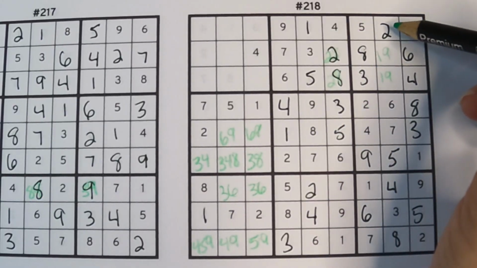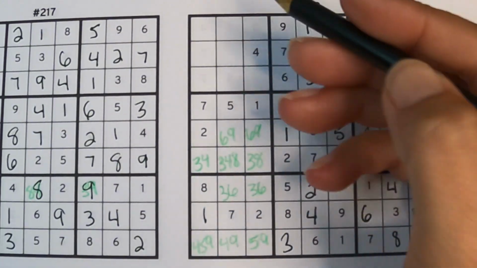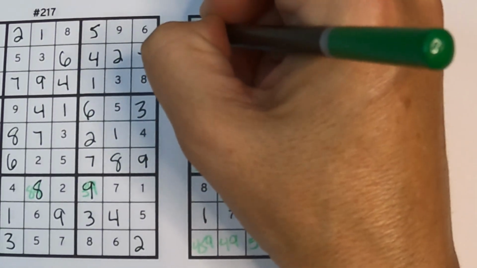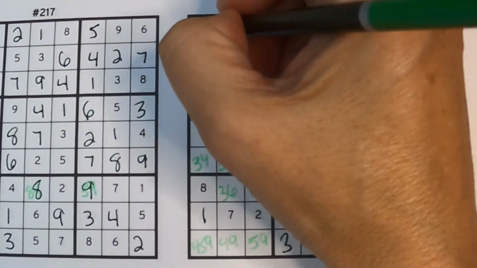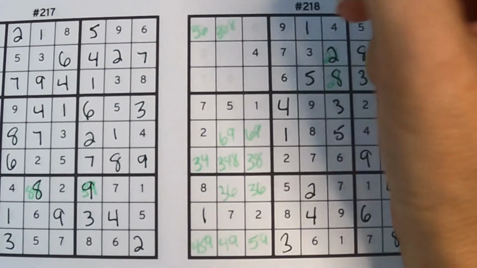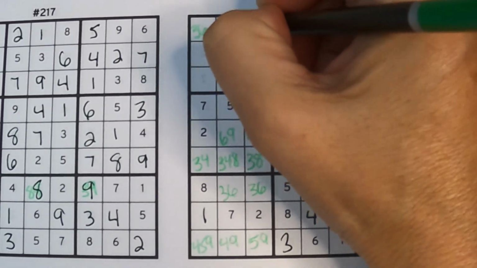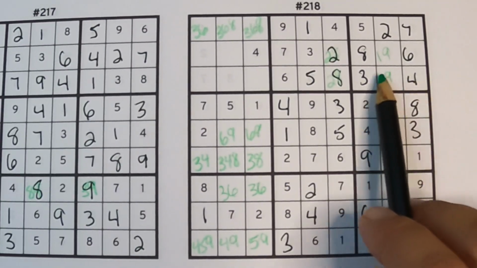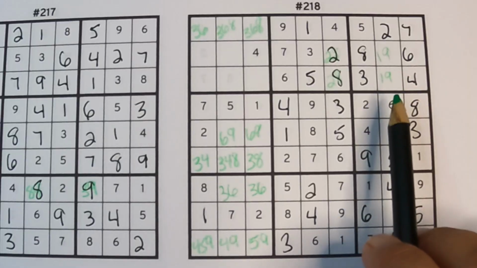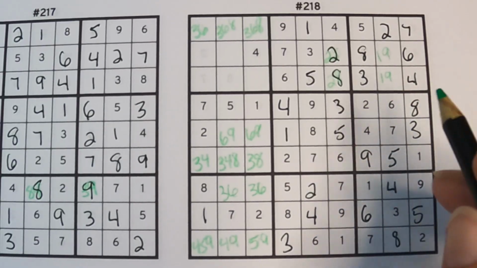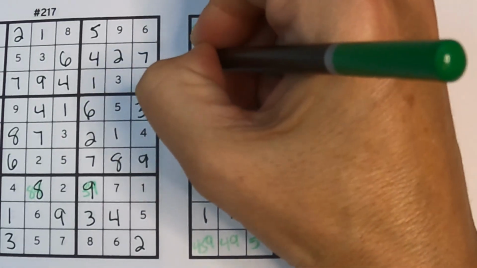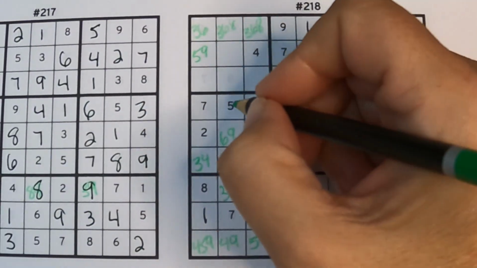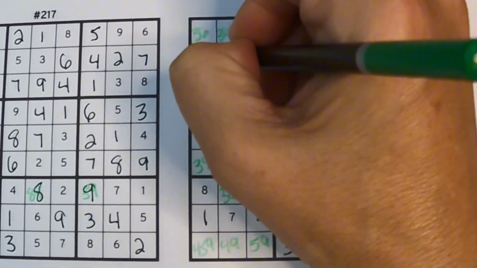For this top row, we're missing 3, 6, and 8. We've got the 8 here, so 3, 6. No help here, 3, 6, 8. Same here, 3, 6, 8. For this row, we're missing 1, 5, and 9. We've got a 1 here, so 5, 9. 5 here, so 1, 9.